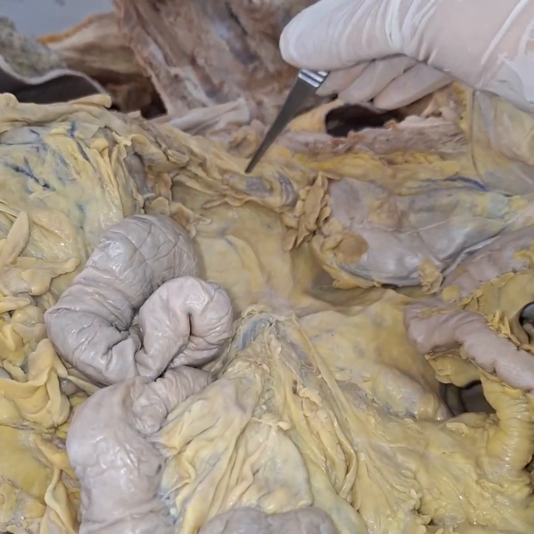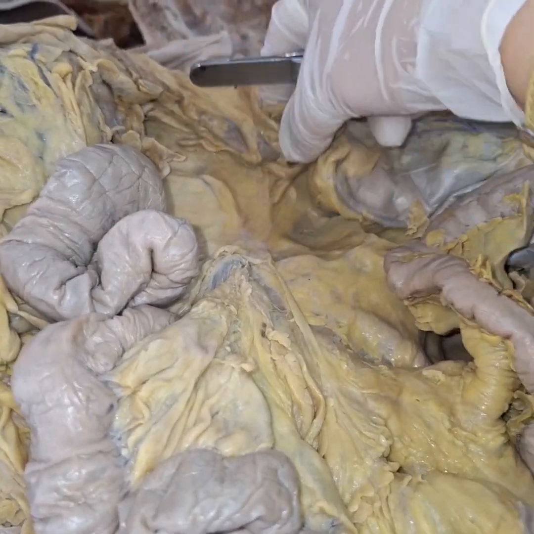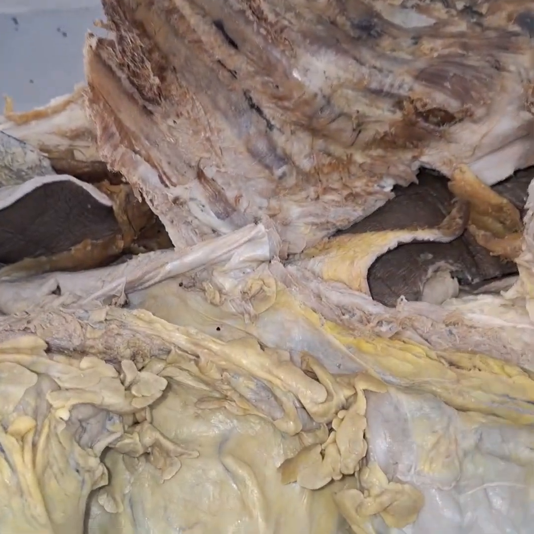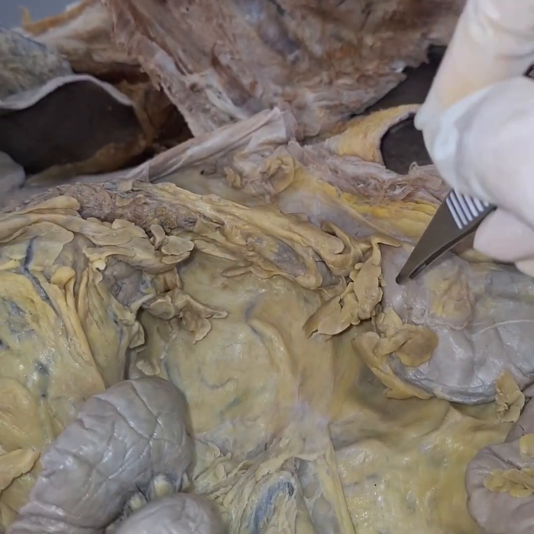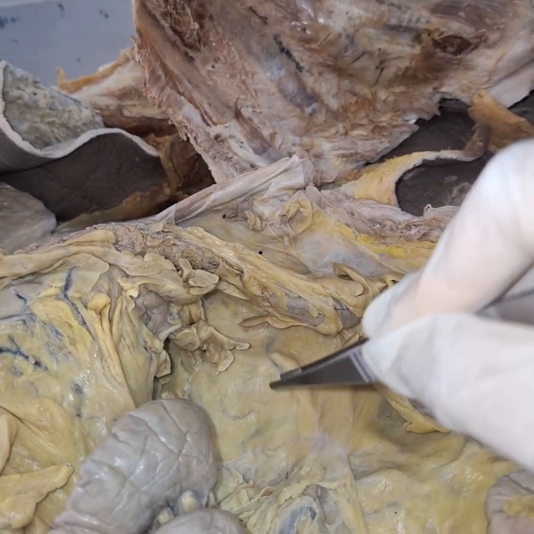Now if you move laterally to the left side, this is the descending colon, and the descending colon is lying in a gutter-like area known as the left paracolic gutter, and it divides the left paracolic gutter into lateral and medial parts.